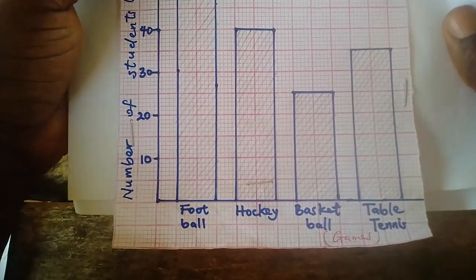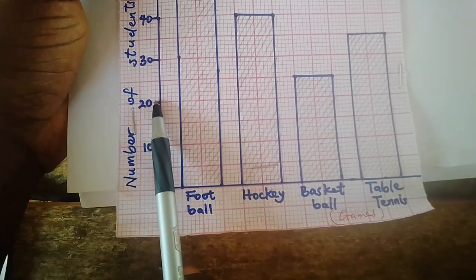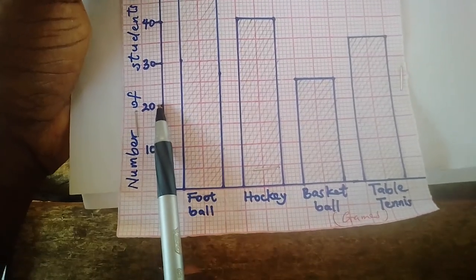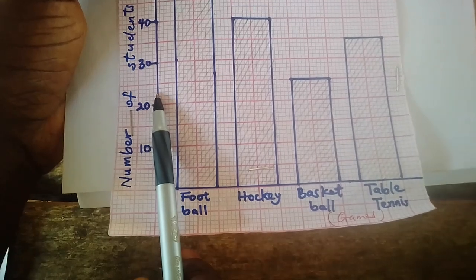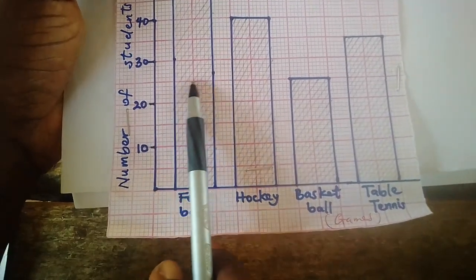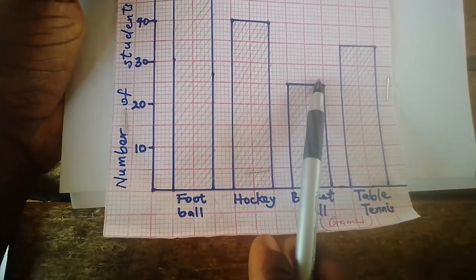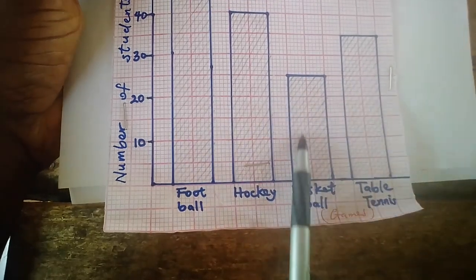Then for those that played basketball, if you look at it, if this is 20 and we said each of the lines is 1 unit, the next line is 21, 22, 23, 24, 25. Trace it down, you see it meets it here. So you draw your rectangular block there.